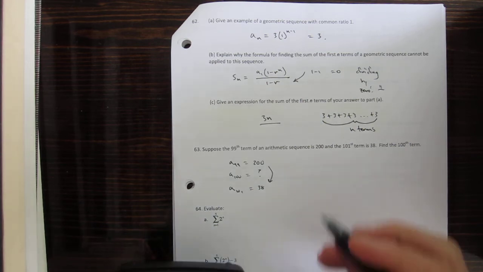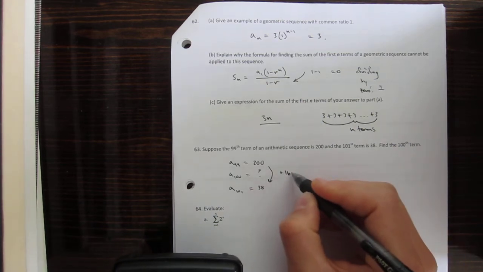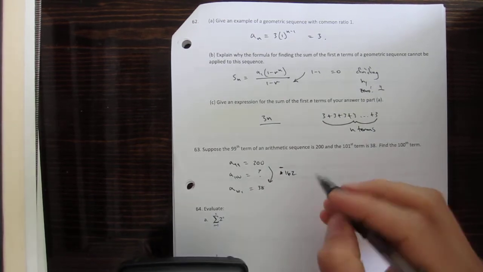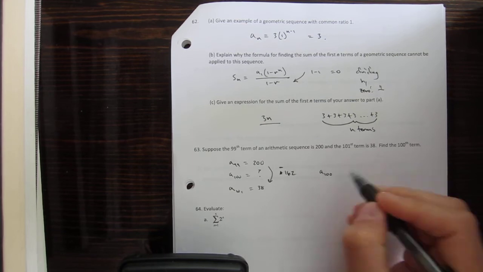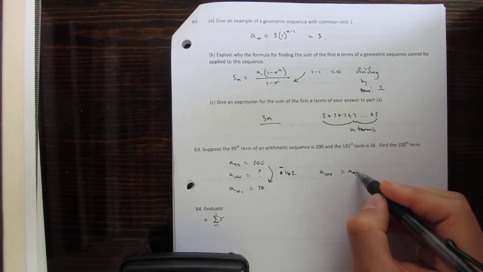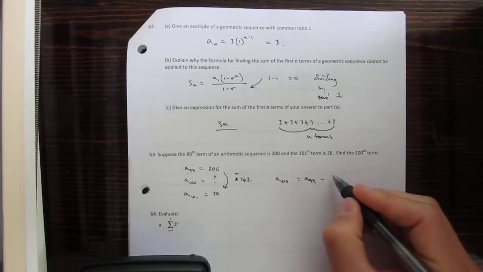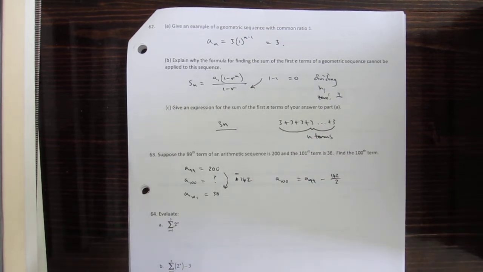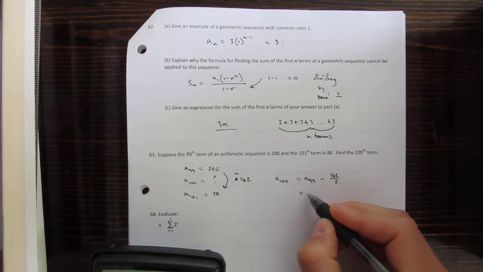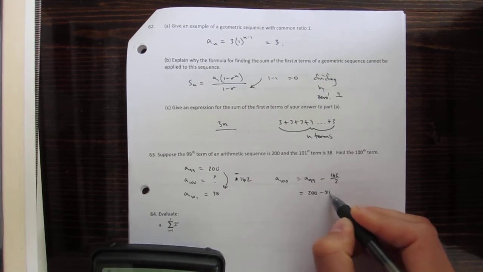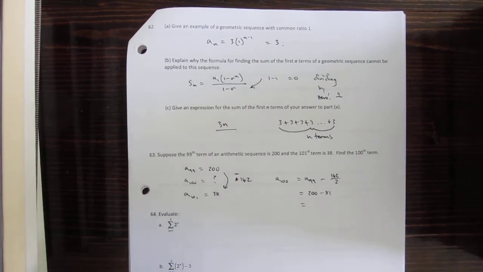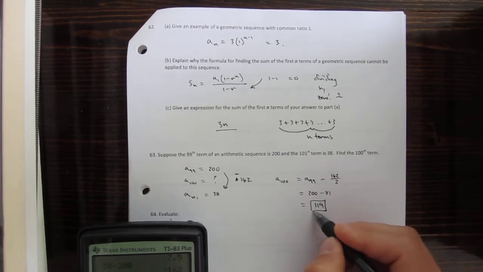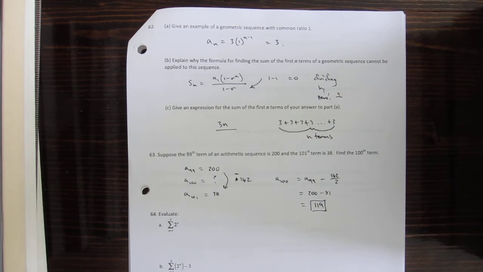So we're actually subtracting 162. So a sub 100 needs to be a sub 99 minus 162 over 2. We need to go half the distance, and that's 81. So it should be 200 minus 81, which should be 119. Right, that needs to be halfway in between the two.